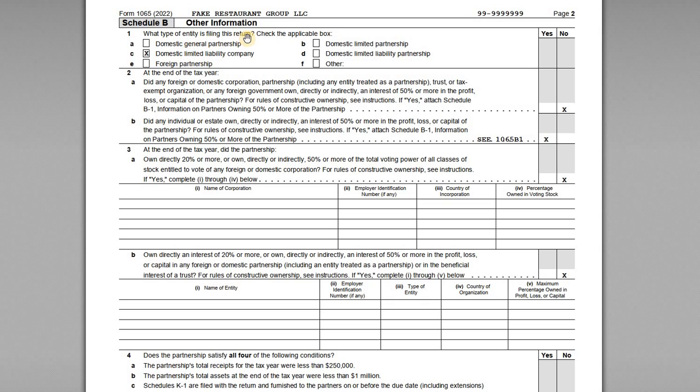So at the top here, what type of entity is this? It's a domestic LLC, right? So it's a limited liability company formed in the United States. That's what they mean by domestic. If you have a foreign company, right? So if it was a foreign partnership or foreign LLC, you might check F rather and put foreign limited liability company. Let's say if it was a Bermuda LLC, but in this case it is a domestic entity and it's a limited liability company, so we've checked this box.